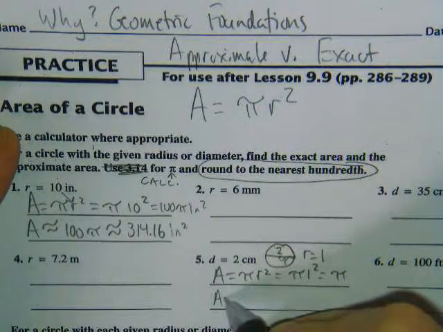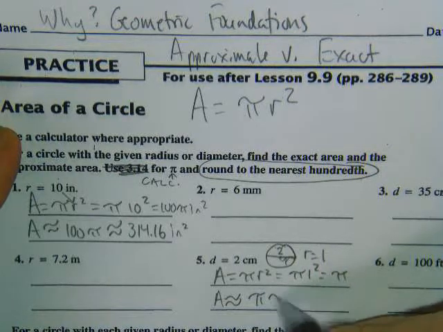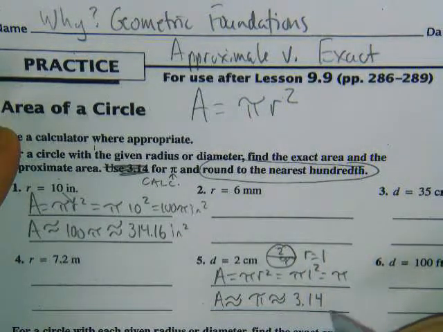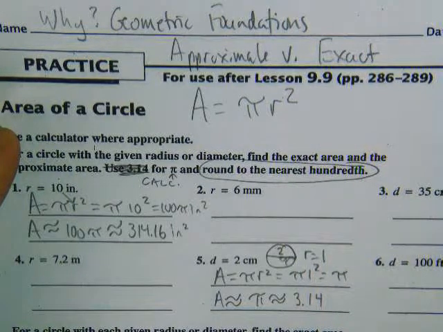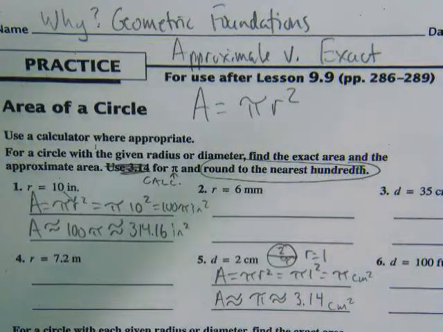Area is approximately 3.14159, which rounds to 3.14. Units, centimeters squared, right there. Bada bing, bada bang. All done.